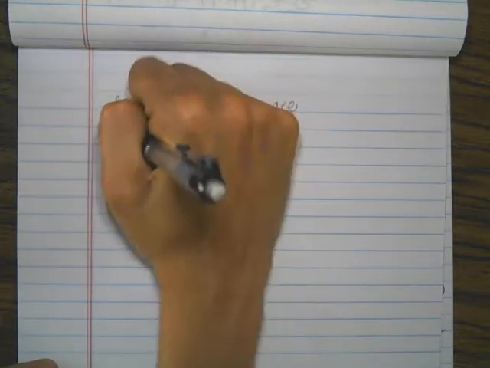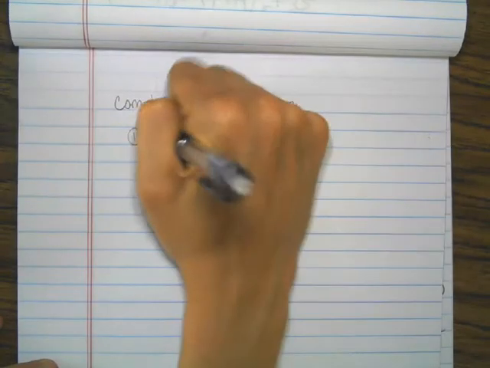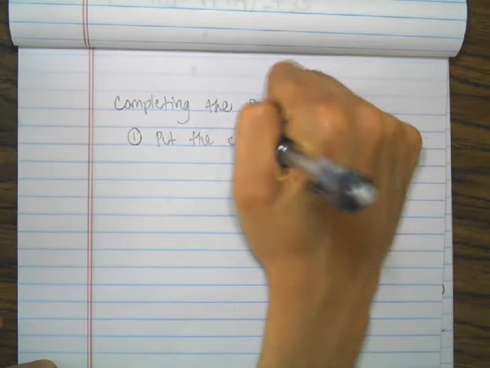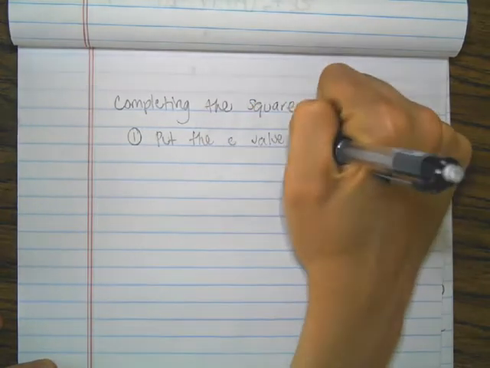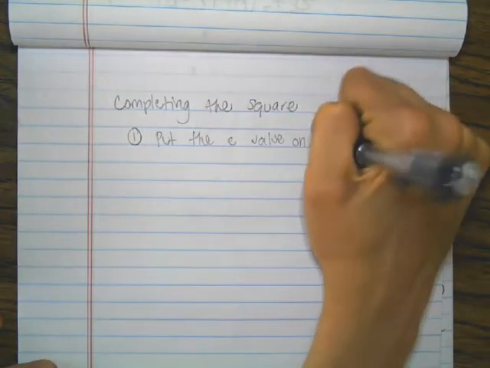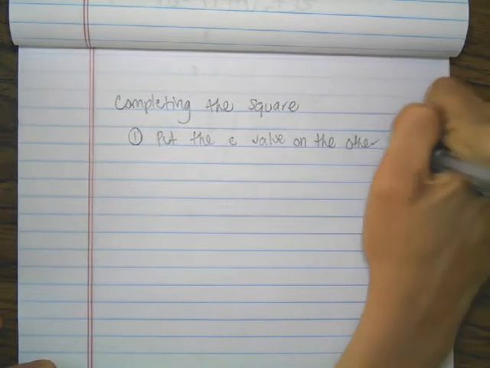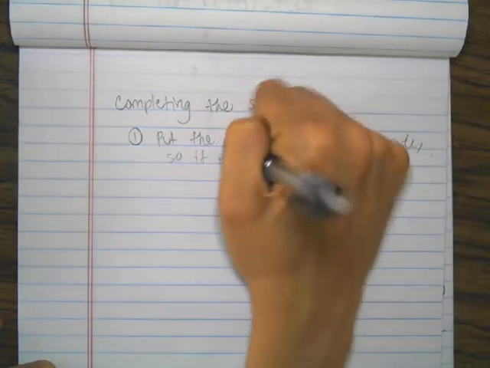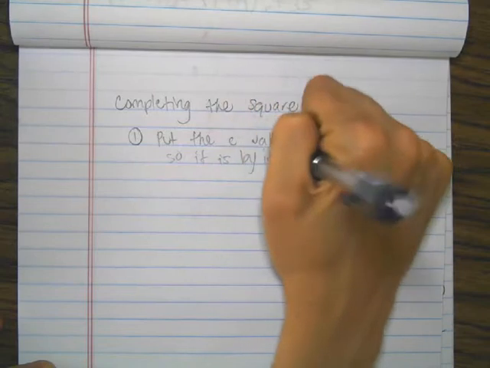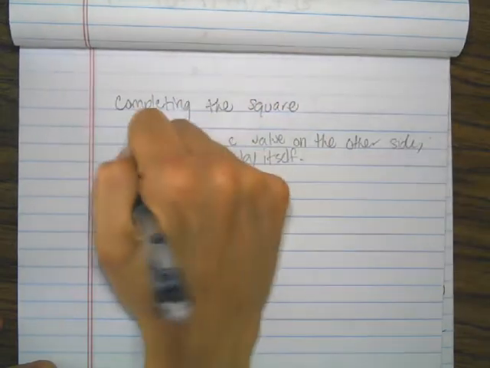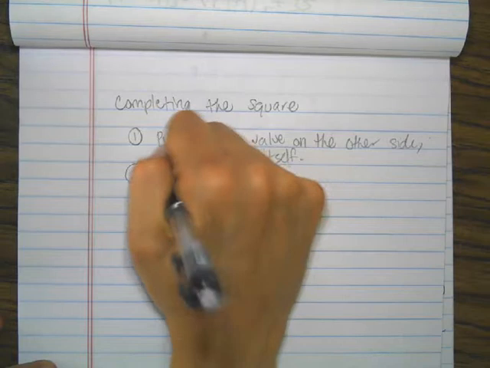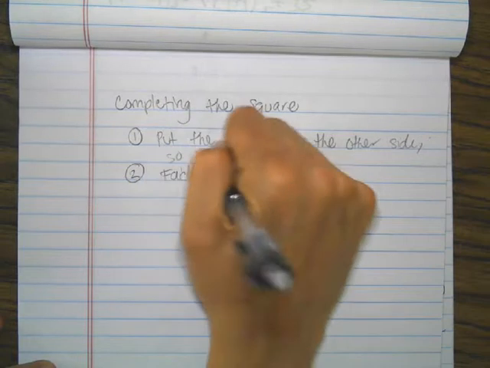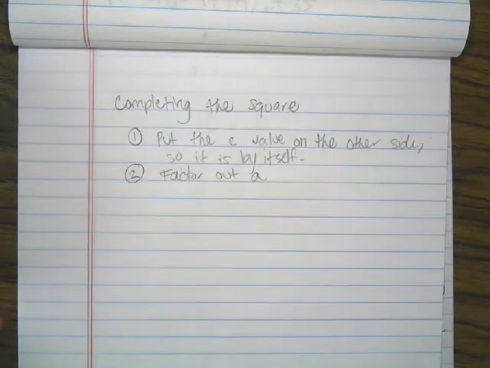the first thing you do is put the c value on the other side so it's by itself. Then you factor out a.